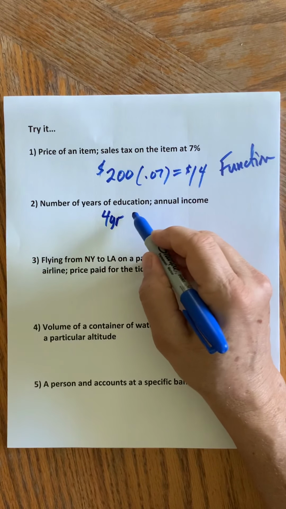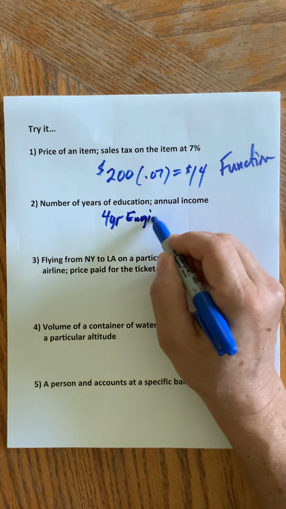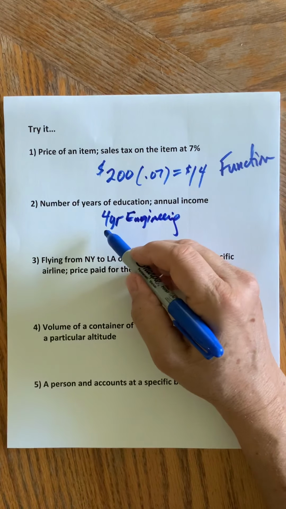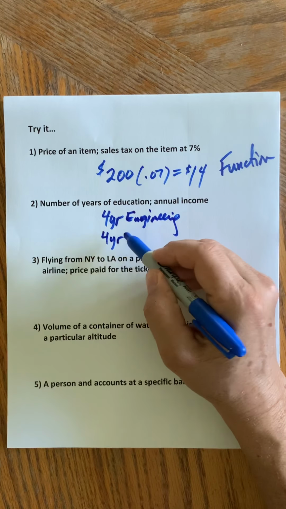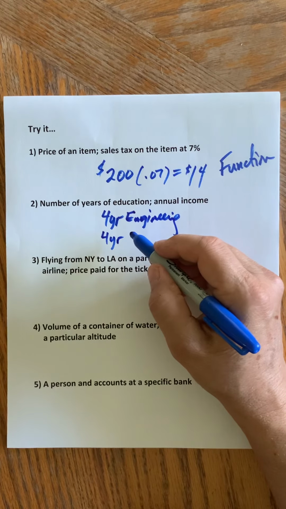Well, it depends. Let's say I have a 4-year degree and I'm in engineering, or let's say I take a 4-year degree program and I'm looking at, I don't know, maybe art.